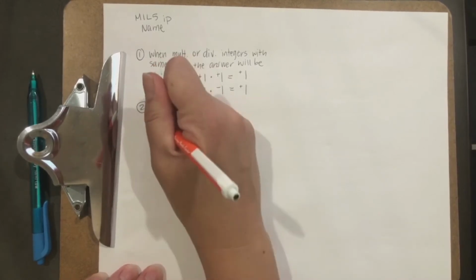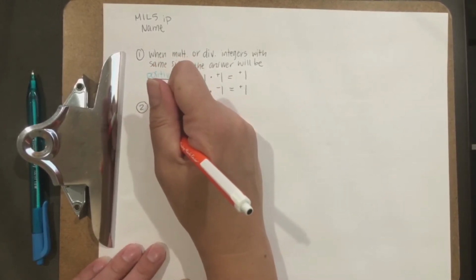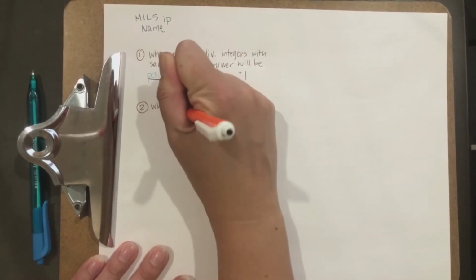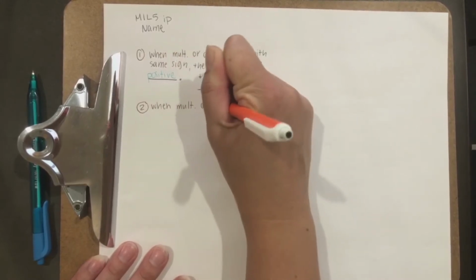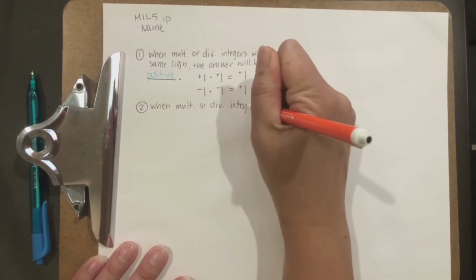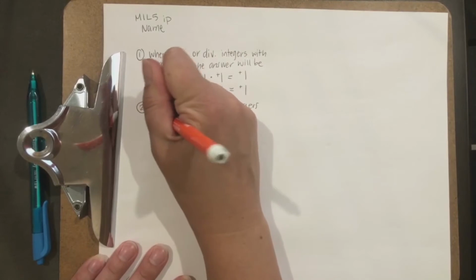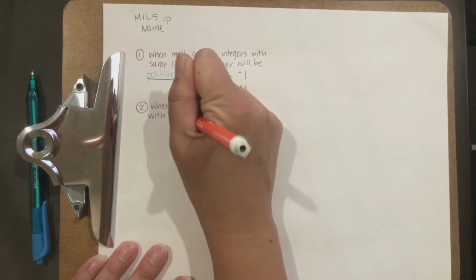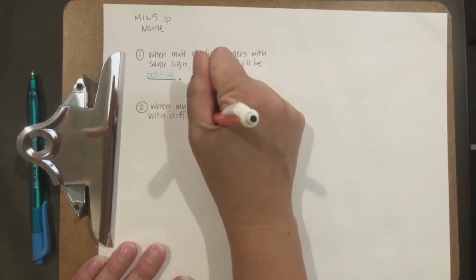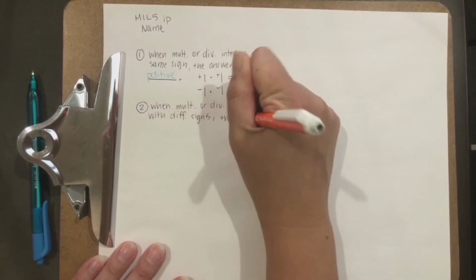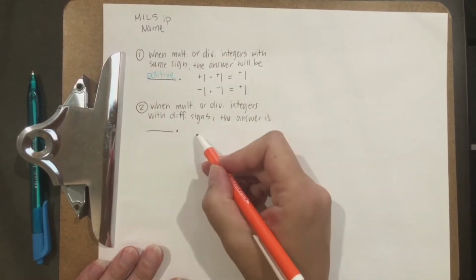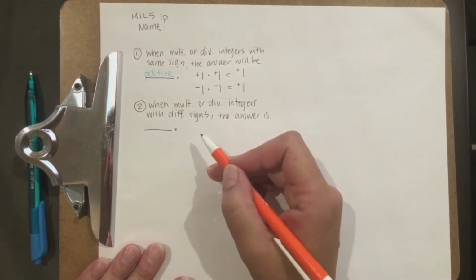Okay, number 2. When multiplying or dividing integers with different signs, the answer will be blank. When multiplying or dividing integers with different, I'll put diff, with different signs, the answer is blank. All right, let's go ahead and do an example of this.